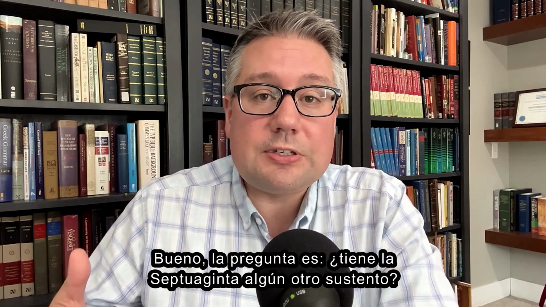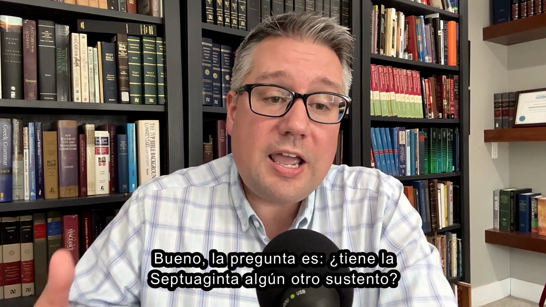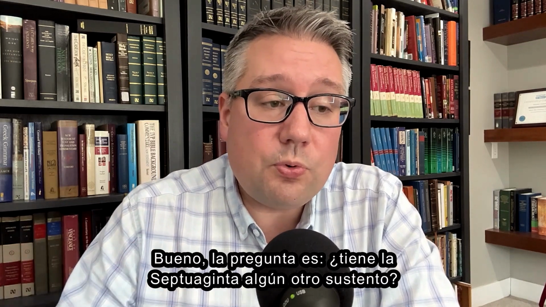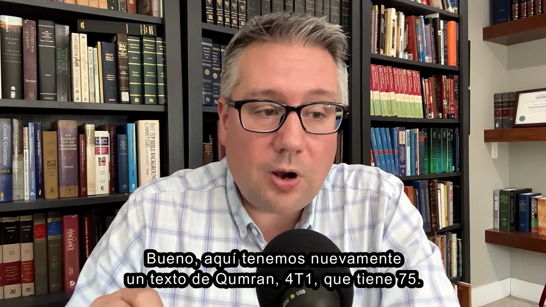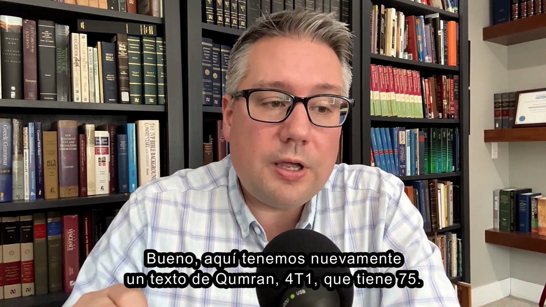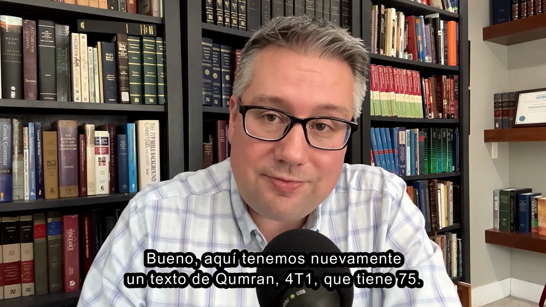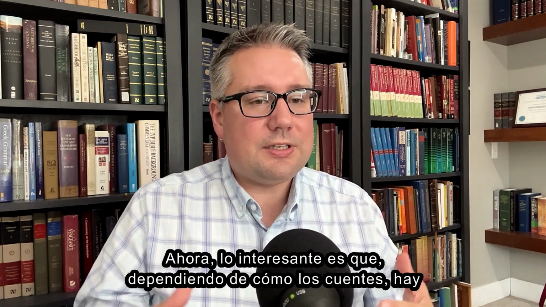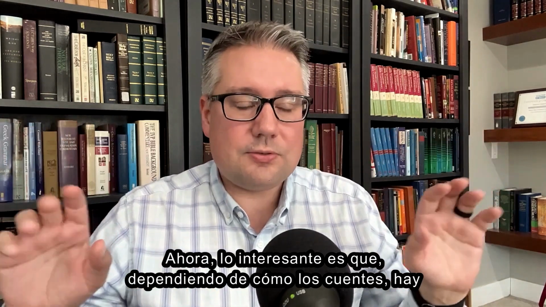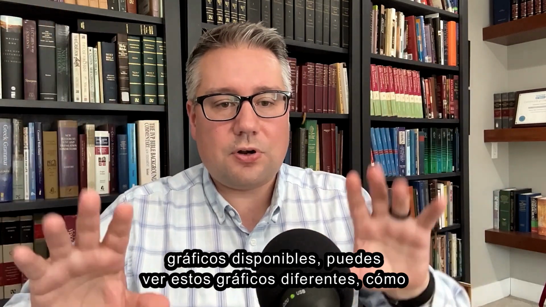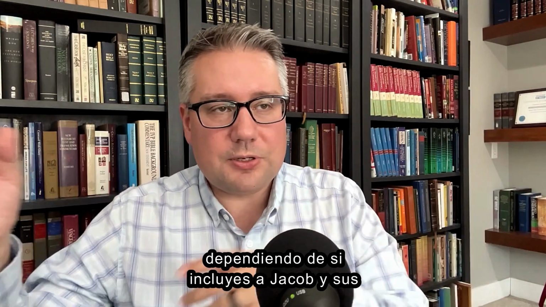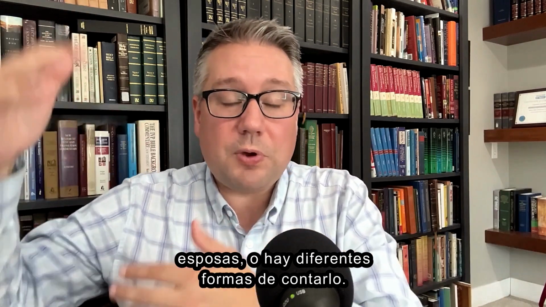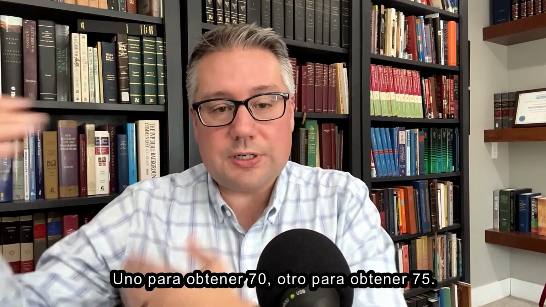Well, the question is, does the Septuagint have any other support? Well, here we have a text from Qumran again, 4Q1, which has 75. Now, what's interesting is, depending on how you count these, there are charts out there, you can see these different charts, depending on if you include Jacob and his wives, or there are different ways to count it, one to get 70, one to get 75.